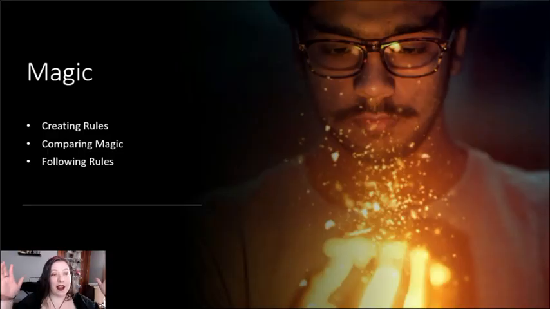And now we are going into magic. Hooray! First thing you want to look at is creating your rules. When you're making those, how they're going to work, make sure you don't put yourself into a corner with anything. See if there's something plot related that you're looking at, and you want to make sure it's going to work for you the way you need it to, all of that. The other thing is comparing different types of magic. Once again, I can't emphasize it enough.